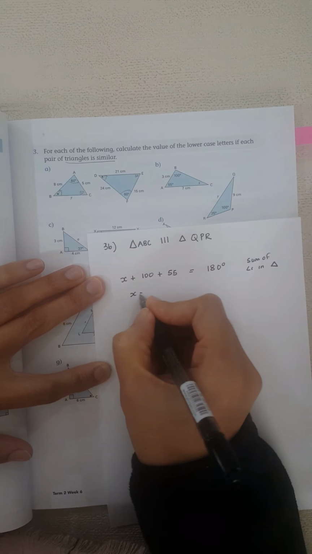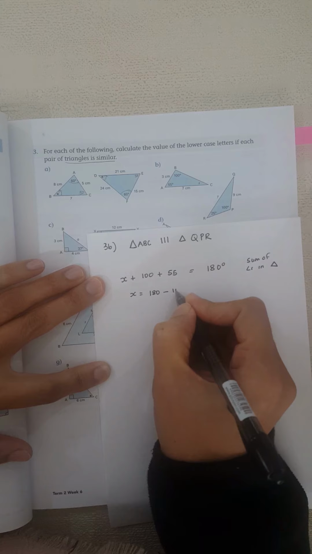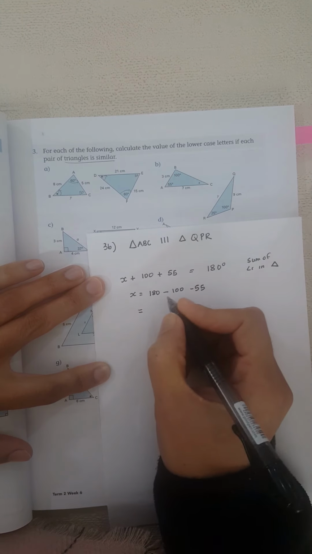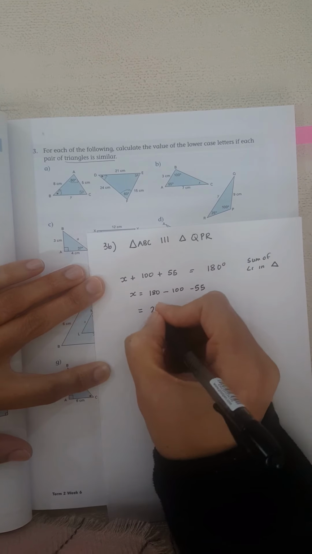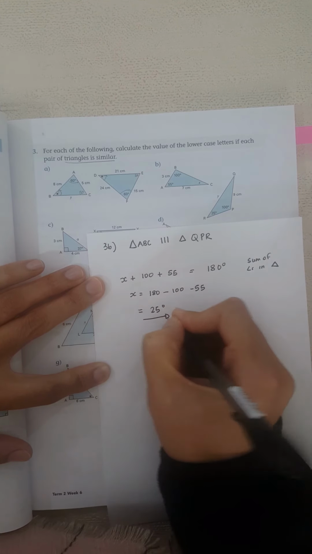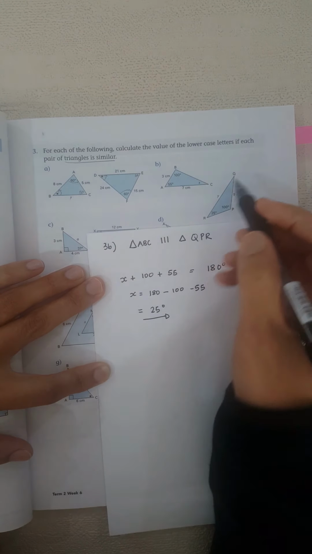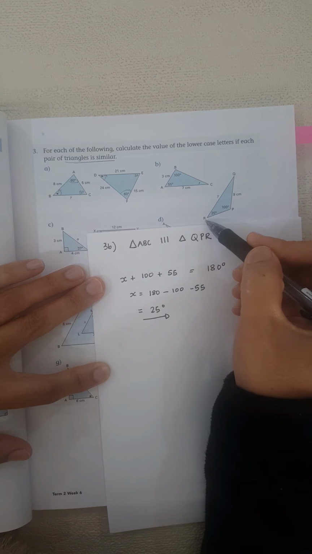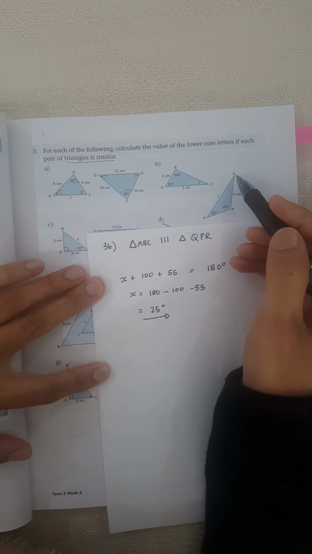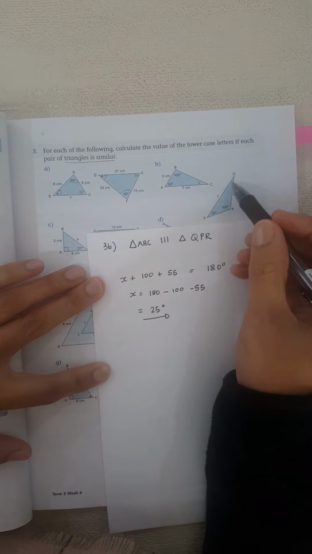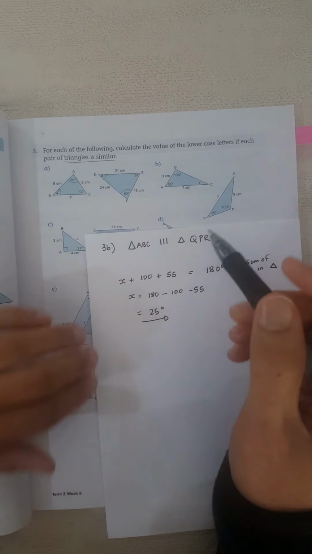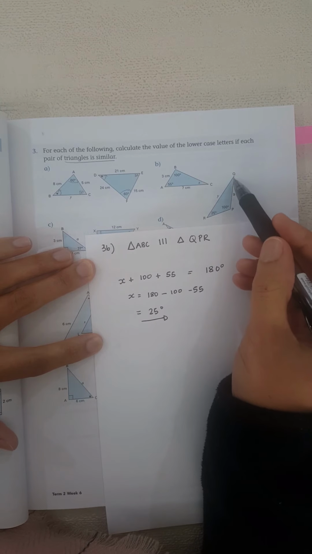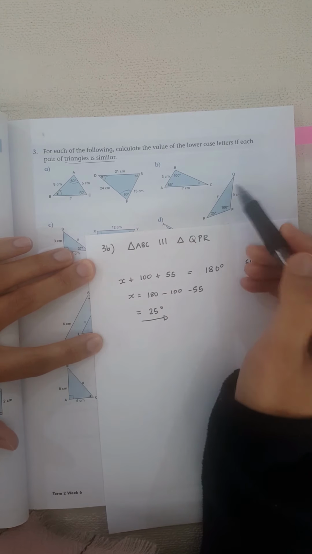So X is equal to 180 minus 100 minus 55. If I subtract that, I'm getting X equals 25 degrees. So I've solved for my X. Now they want me to find Y, right? Now can you see Y is QR there, the long side of this triangle here. When you have similar triangles and you need to solve for a side, we have to use proportions.